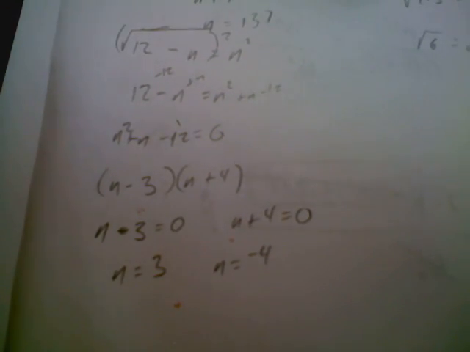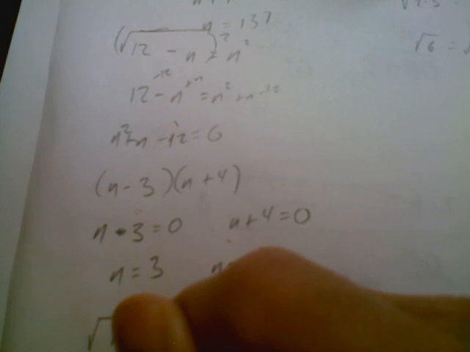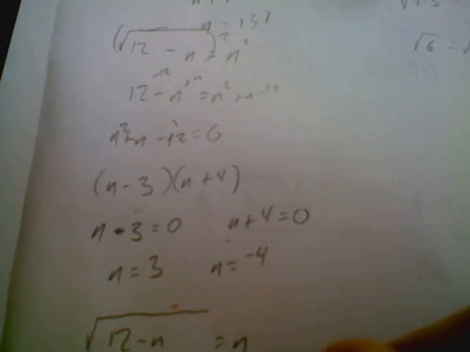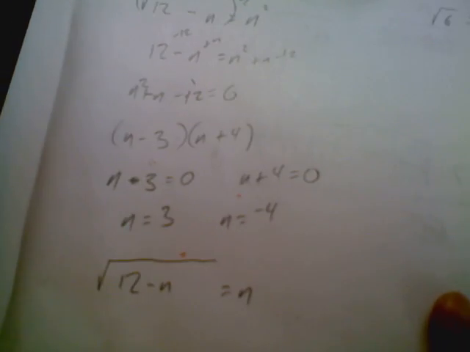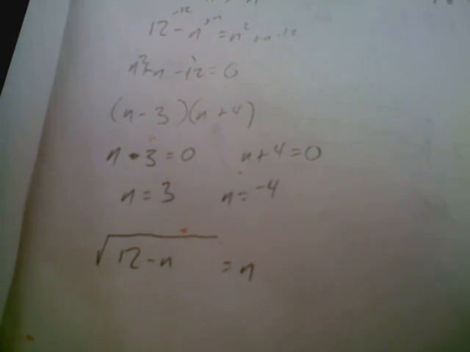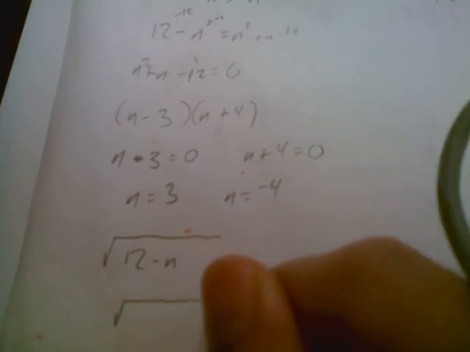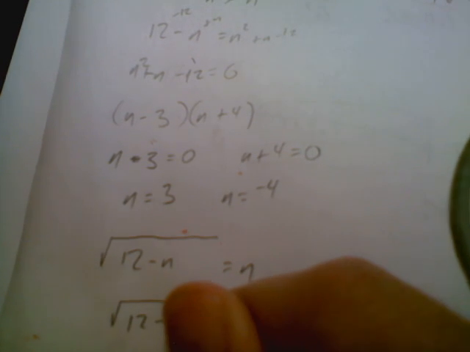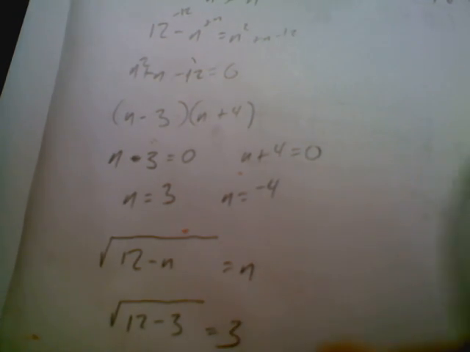Mathematically, these both work. We've done the math. Now we plug them back into the original one, square root of 12 minus n equals n, and check to see if any of these won't work. Square root of 12 minus 3 equals 3.